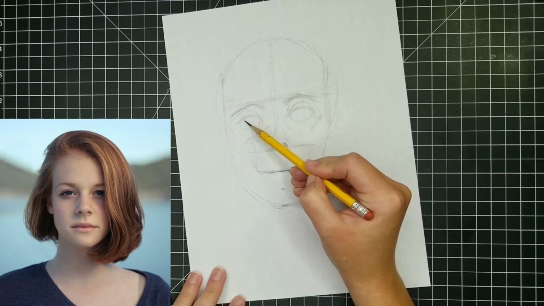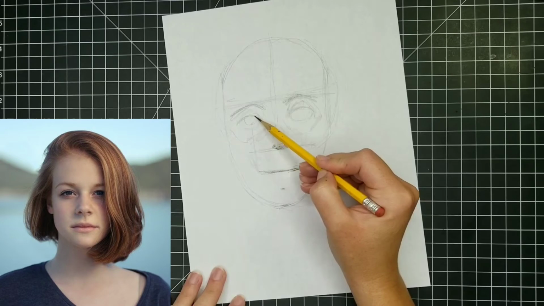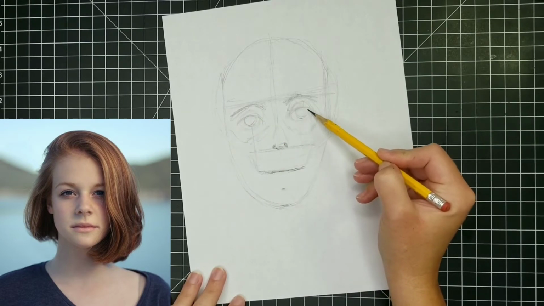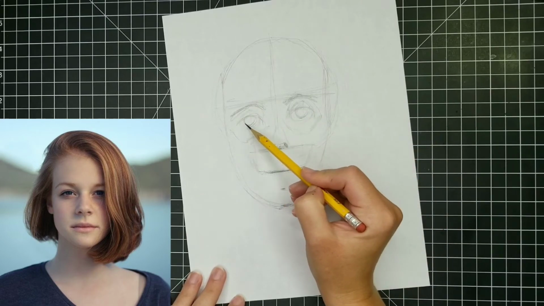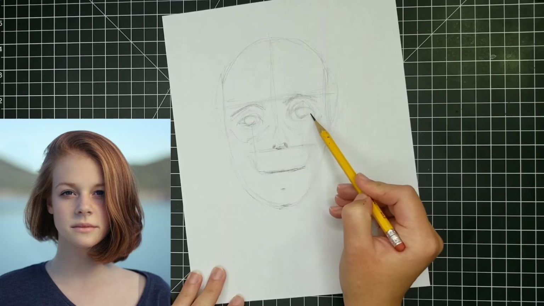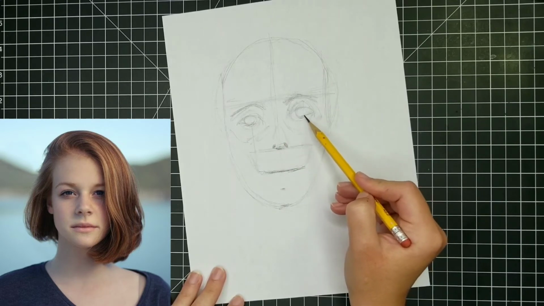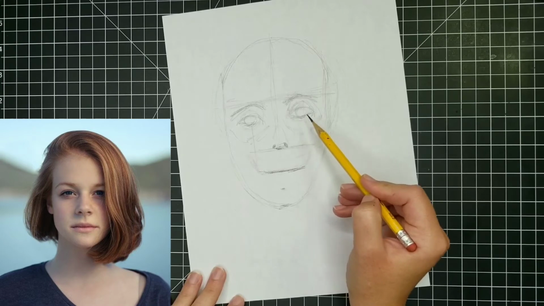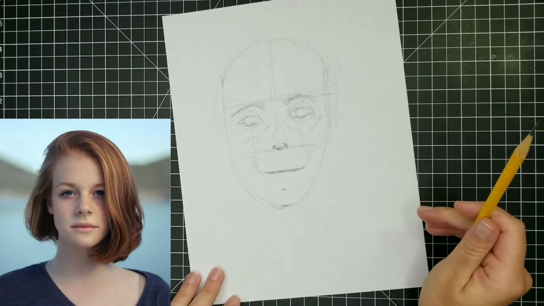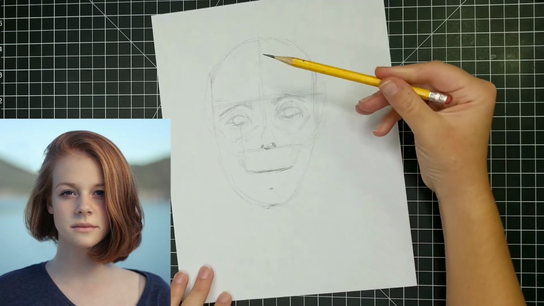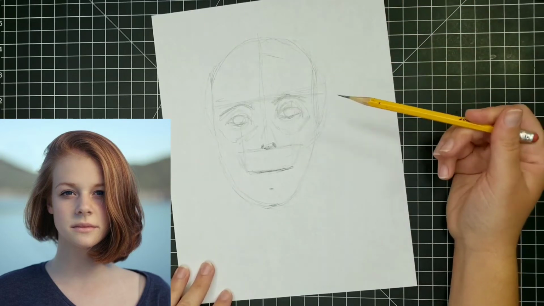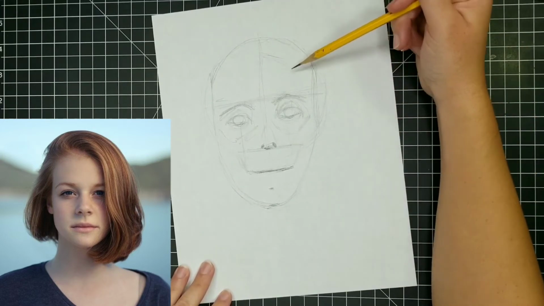Let's go ahead and put in the iris. And then the lower lid is going to kind of come up over the iris a little bit on each side. Okay, and now let's go ahead and kind of put in some of the hairline a little bit. So we'll remember to bring that hairline down a little bit more than we did in the sketch.